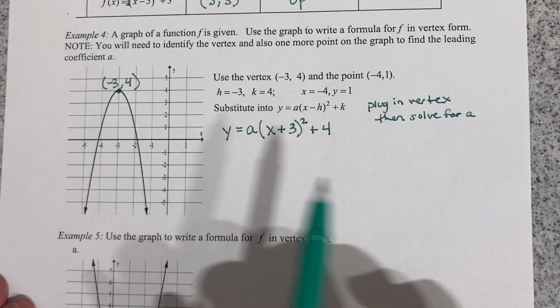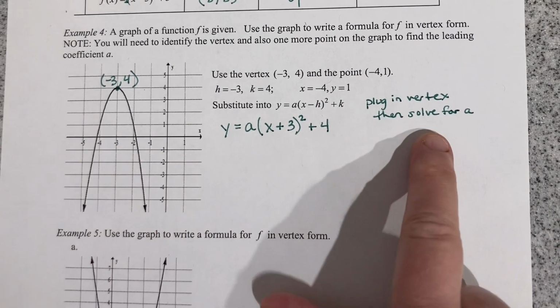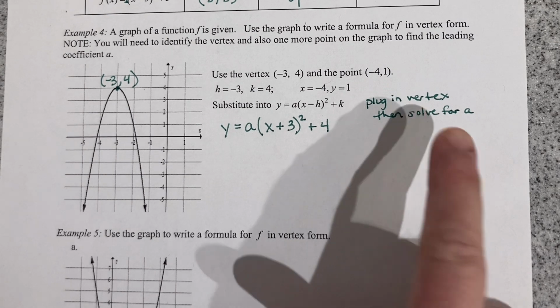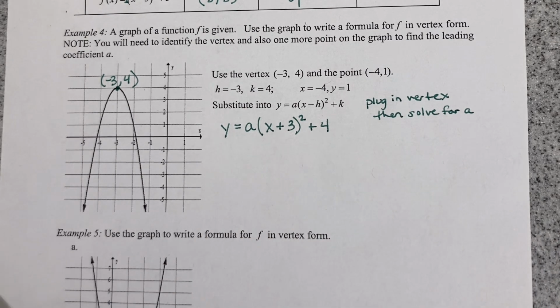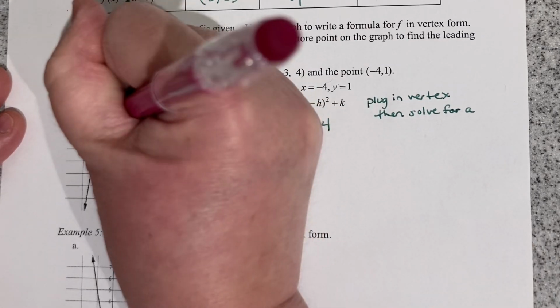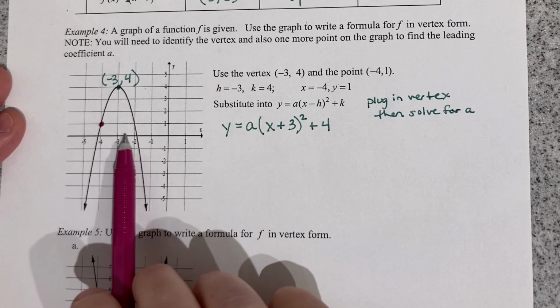And we need the squared to make it a parabola. Now what we're going to do to solve for a is to use another point on the graph. It could be any point on the graph. The directions here suggest using this point. We definitely need a point that goes through the grid lines though.